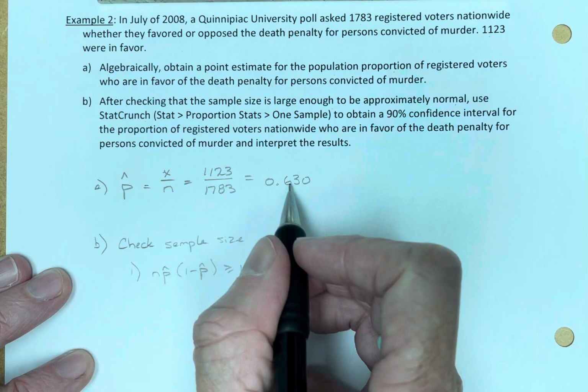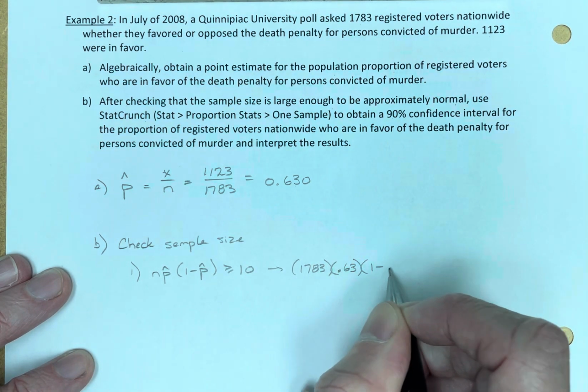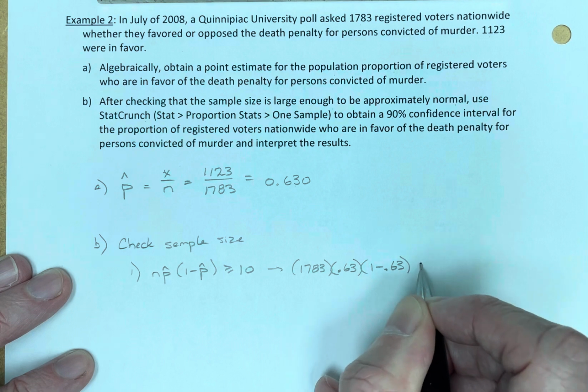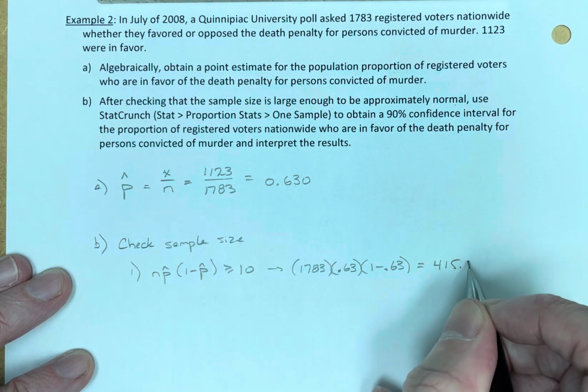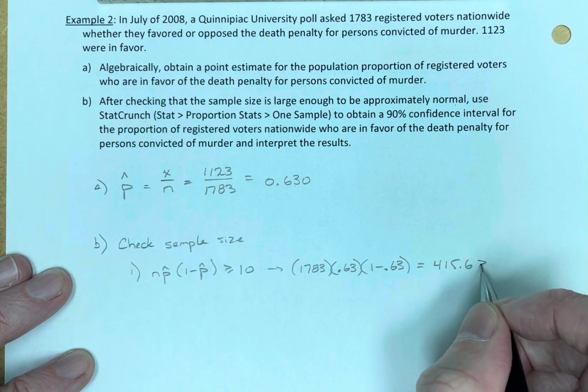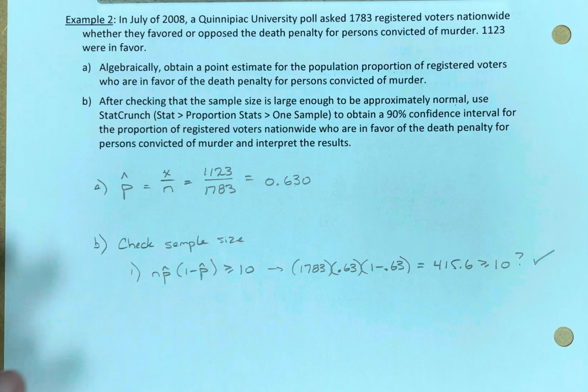Our p-hat is 0.63. And we have 1 minus p-hat, and that comes out to be 415.6. Is that number larger than or equal to 10? Well, yeah. Way larger than 10. So that's our first check for normality.